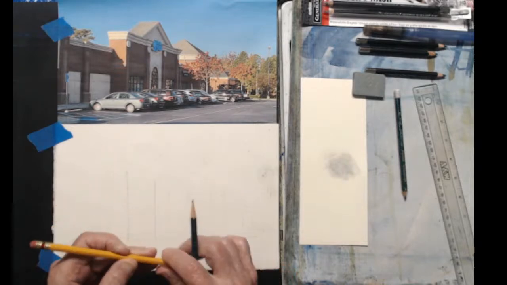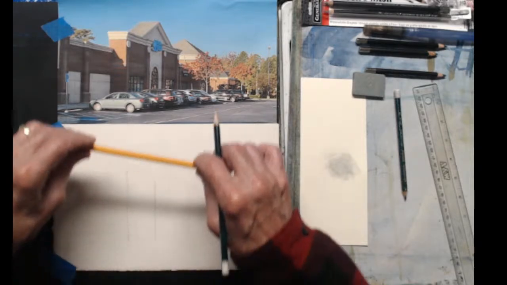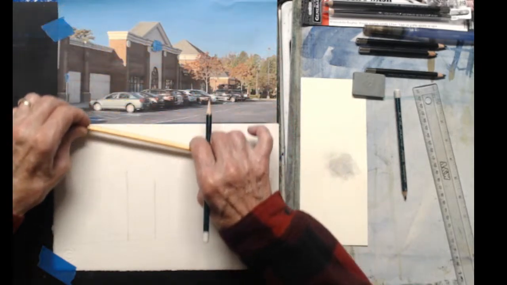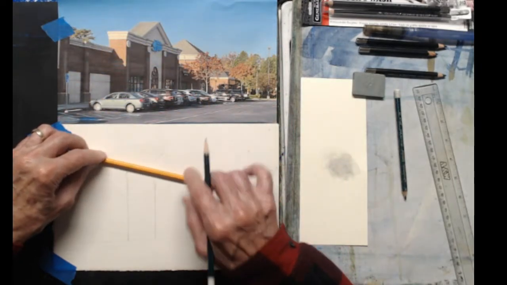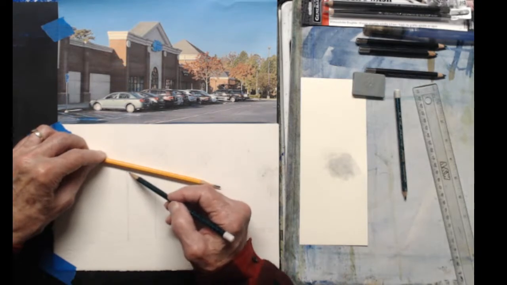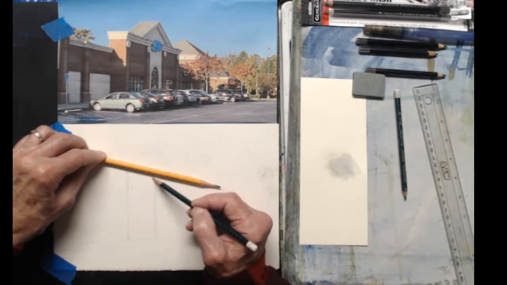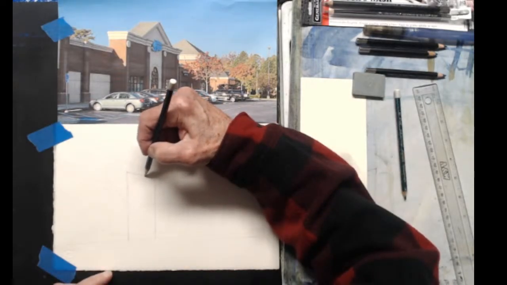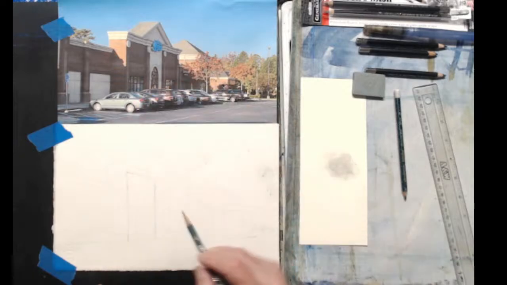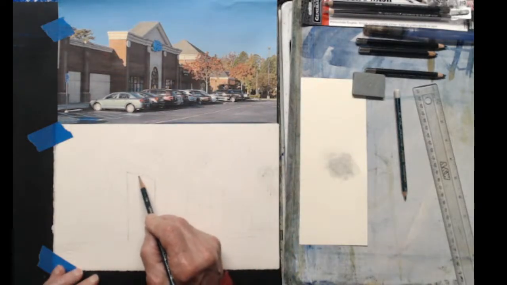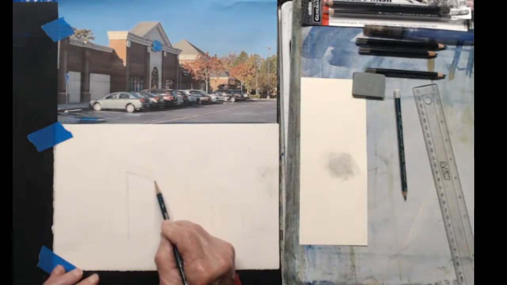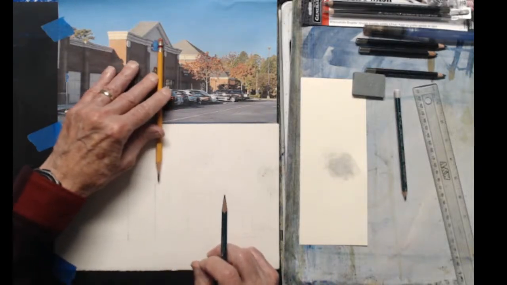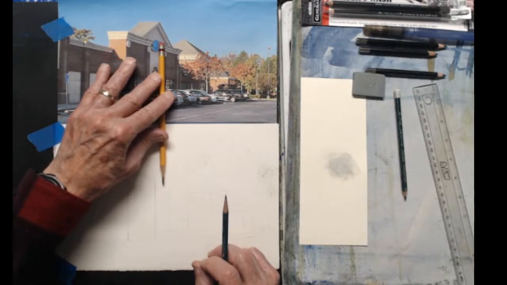And now I'm going to get the angle. That angle is about like that. You can see the angle. I'm going to bring it down, and that's going to bring it right there. So I'm going to put that, and I'm going to draw that line in. So I'm going to come up here and I'm going to draw that line in. Right there. Okay, now the next line I want to get is this line here.